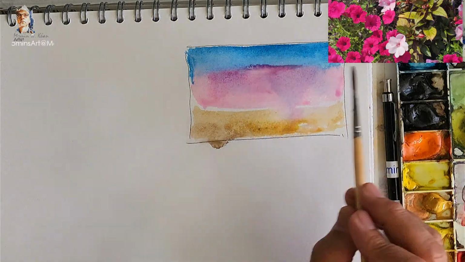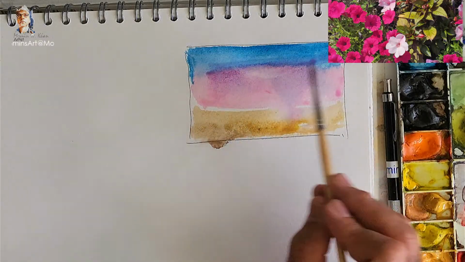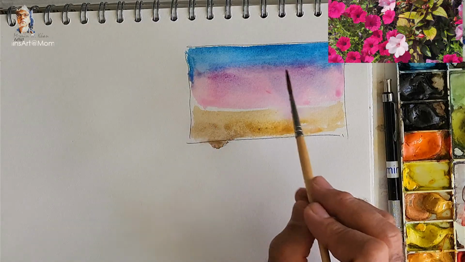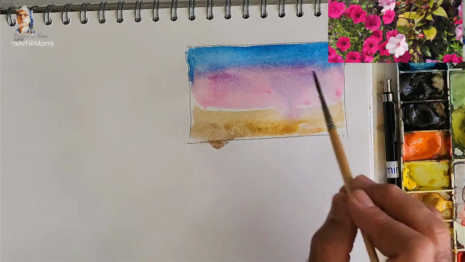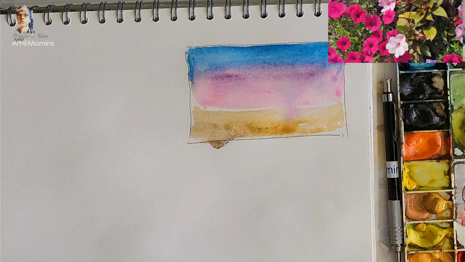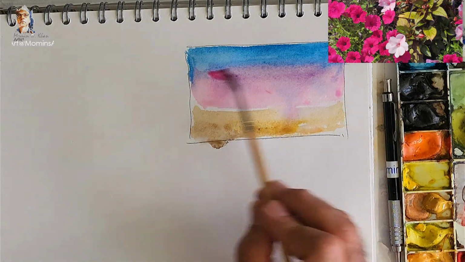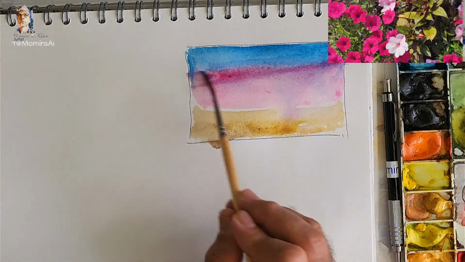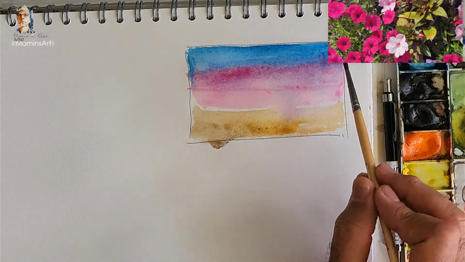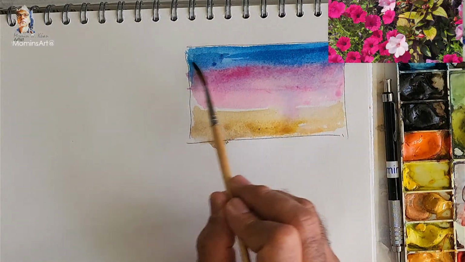Okay, and there's a blending happening, so the two colors are blocking each other. Maybe one pigment is heavier than the other one, so I would just blend again, right? Like, let's put some rose madder again here, and then let's put some more Prussian blue. I don't want to do too much.